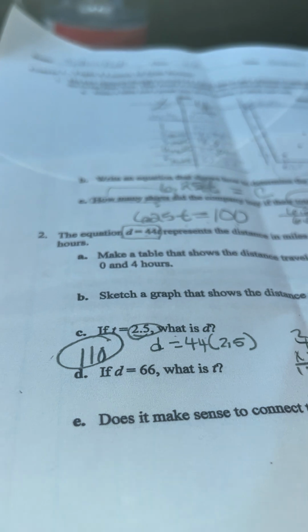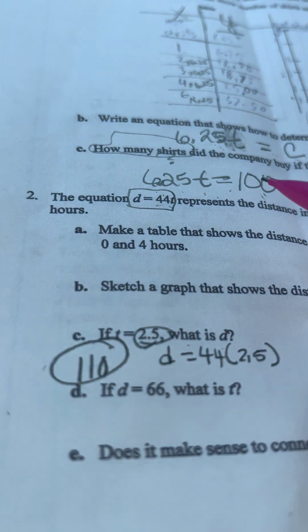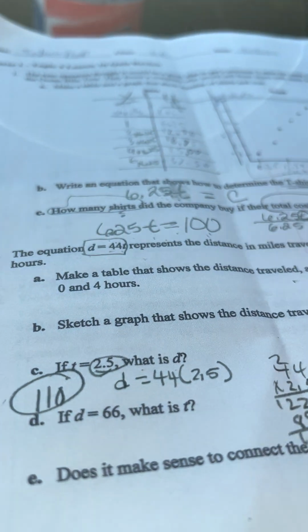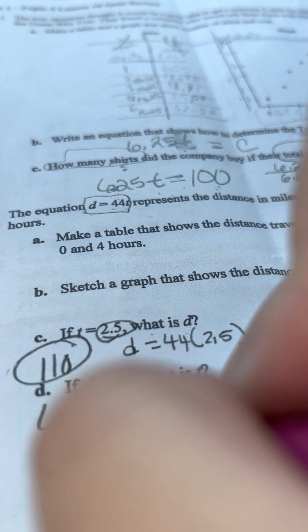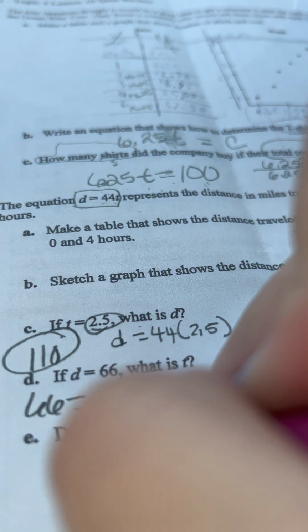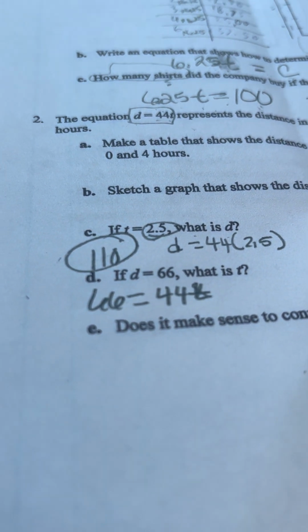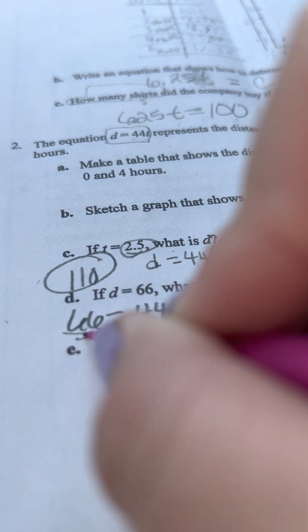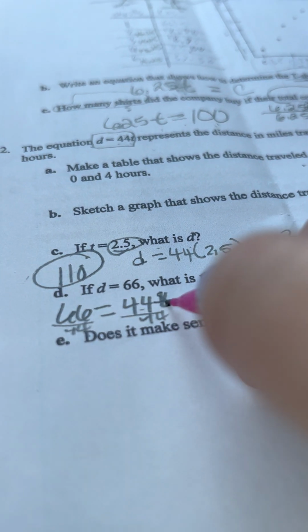Let's see. If D equals 66, then what is time? So we're doing something a little different now. We're going to give in D, and we're solving for T. So 66 equals 44 times T. And I'm going to divide both sides by 44 because in algebra, I need to get T by itself.